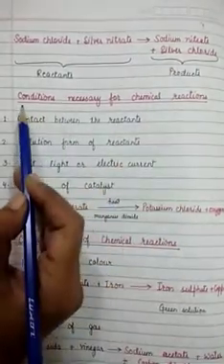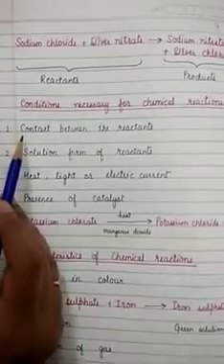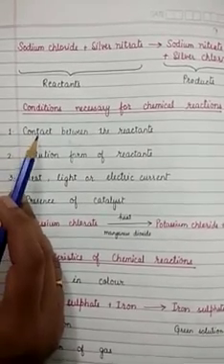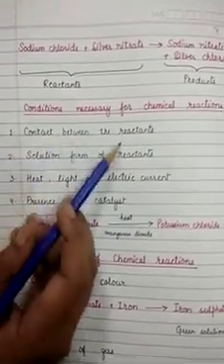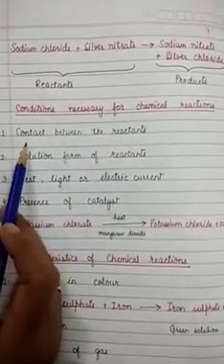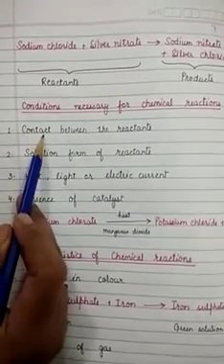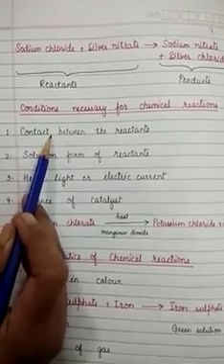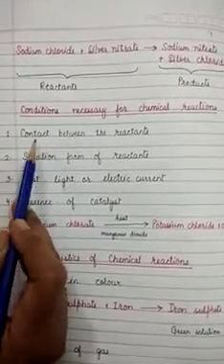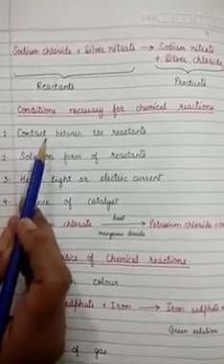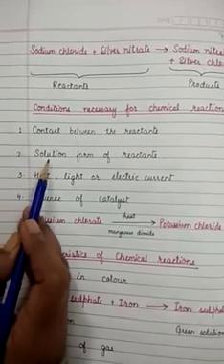Now next we'll study the conditions necessary for chemical reactions. Usually for a chemical reaction to take place, certain conditions are necessary. The first condition which is necessary is contact between the reactants. For any chemical reaction to take place, the reactants need to be in contact with each other. For example, zinc needs to be in contact with hydrochloric acid to react with it, form zinc chloride and release hydrogen gas. So when we want any substances to react with each other, the reactants need to be in contact with each other.